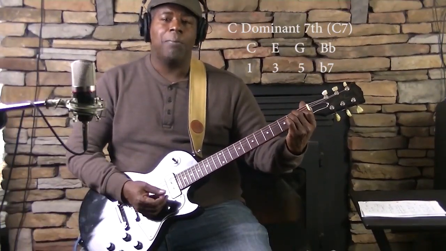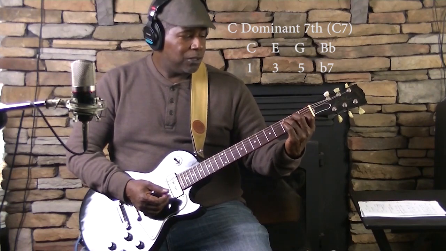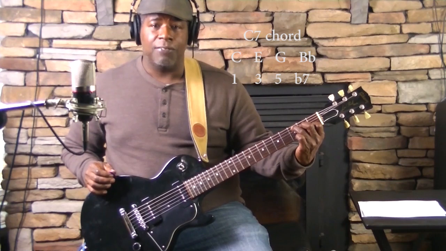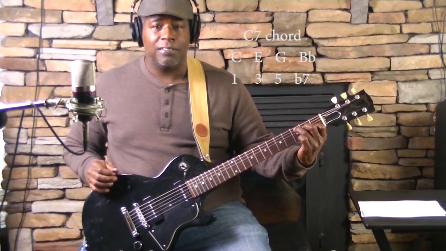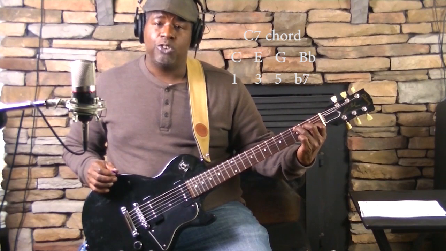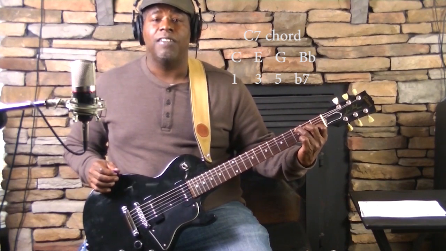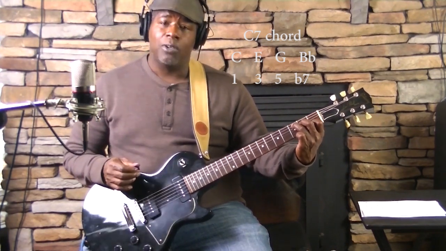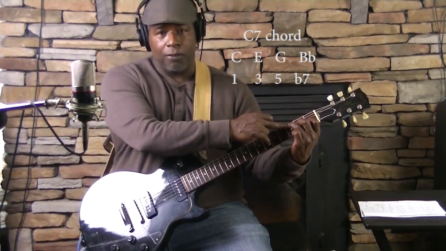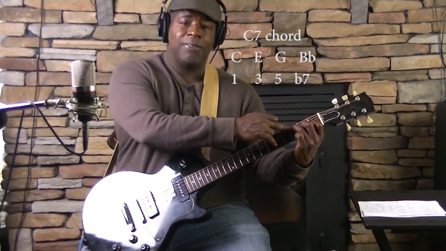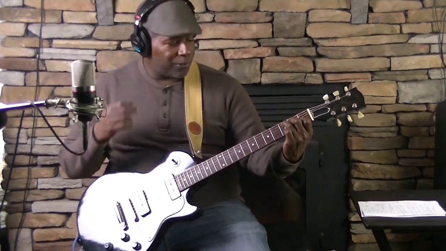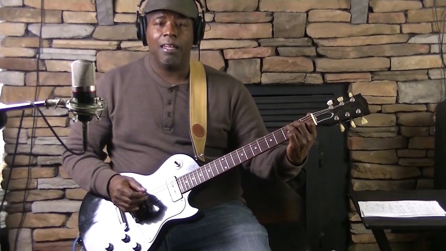So now what about the dominant 7? Okay, let's go back to the regular C chord. For the dominant 7 chord, we need the note that is the flatted 7th. And the flatted 7th note is 2 frets below the root note on the same string. So instead of playing the C root note at the 3rd fret of the A string, I'm going to drop that down and play that B flat note that's at the 1st fret of the A string.